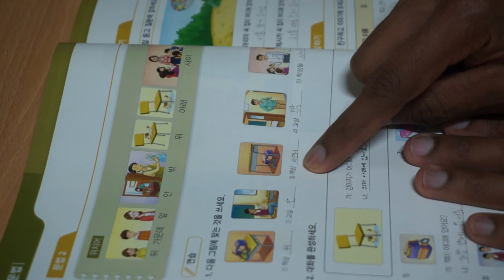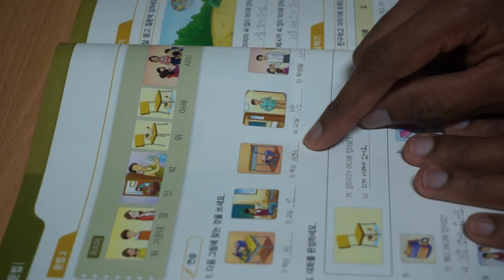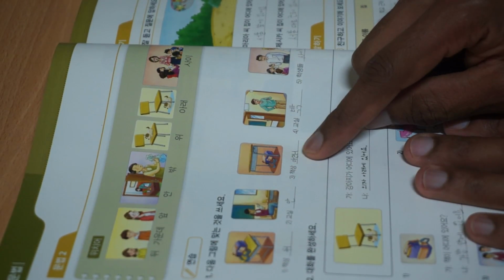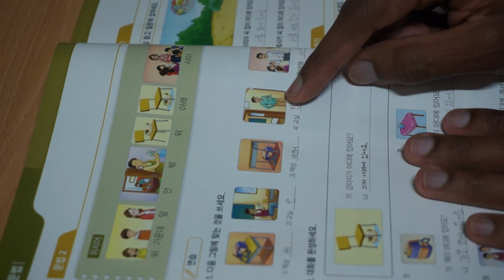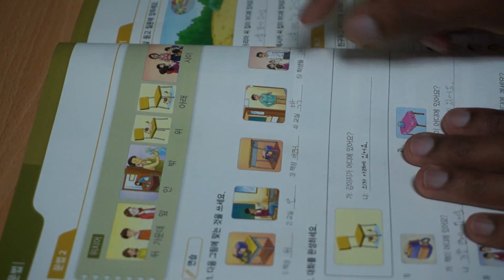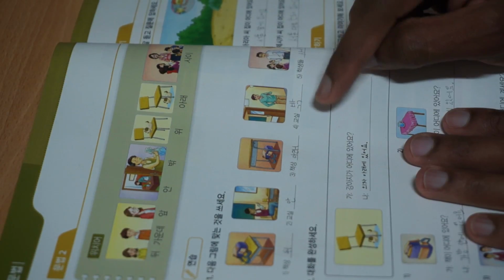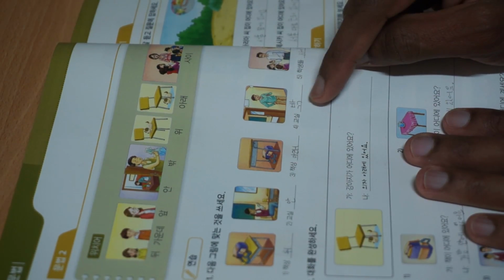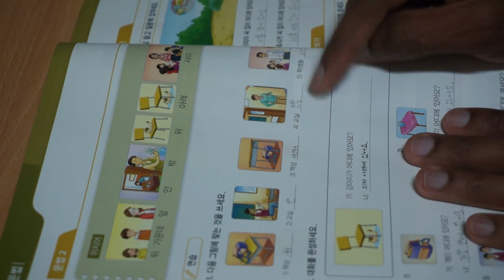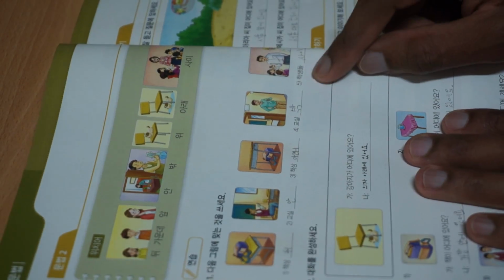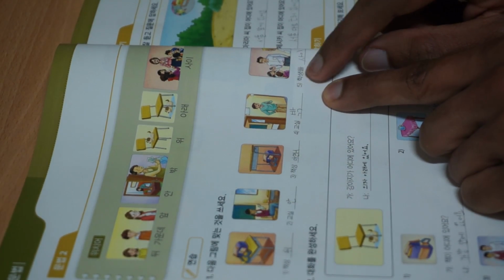So we have 책상 아래. 책상 아래. The guy is outside of the classroom, or the teacher, because we have the student inside, the teacher outside. So 교실 밖. 밖.